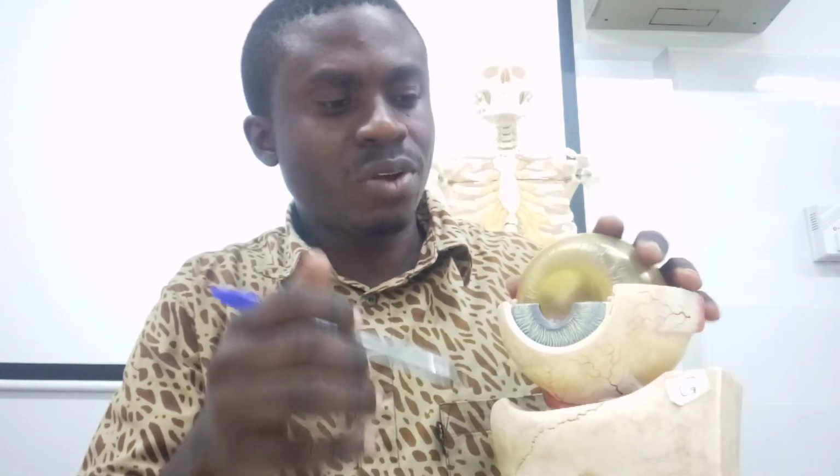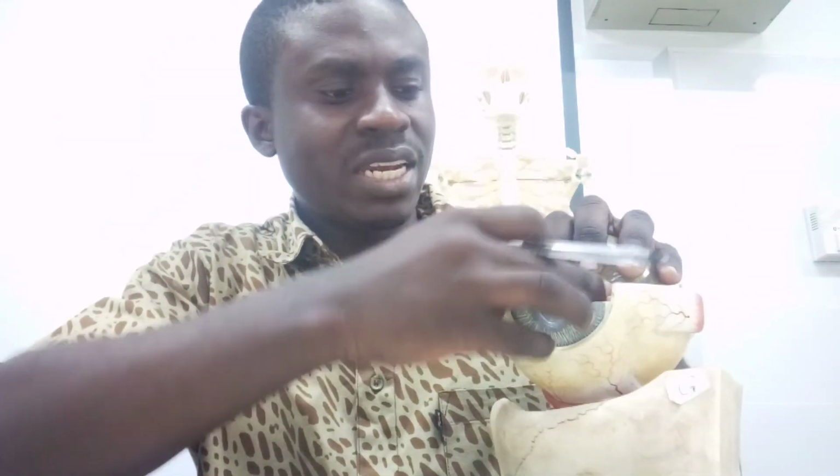The next thing we have to understand, having talked about the aqueous humor, is that the aqueous humor contains a lot of nutrients, like ascorbic acid, glucose, and what have you. It's very important, and it also serves as a refractive material. The lens also refracts light. This aqueous humor fills the anterior chamber of the eye. The anterior chamber can be described as the area from where we have the lens, all the way to the cornea.